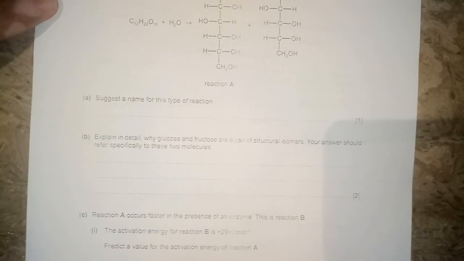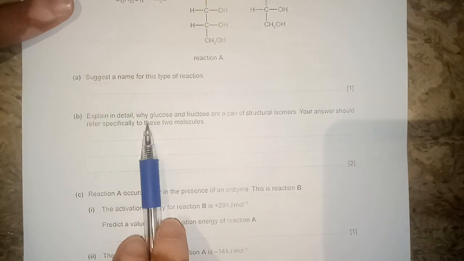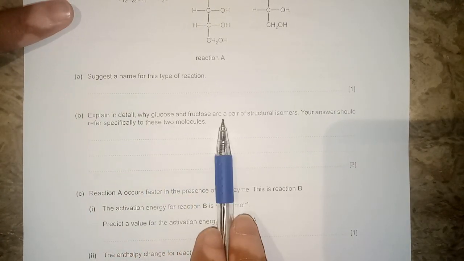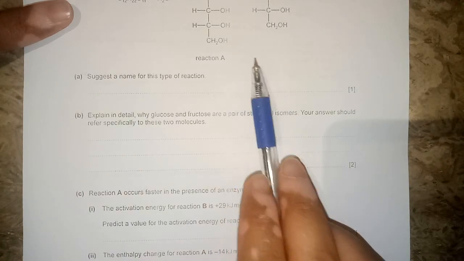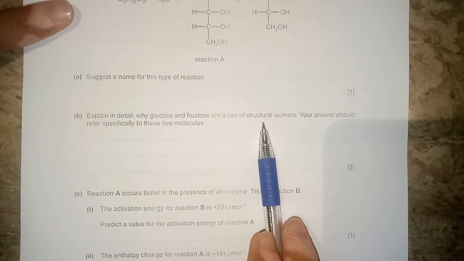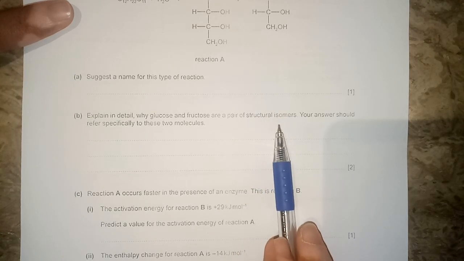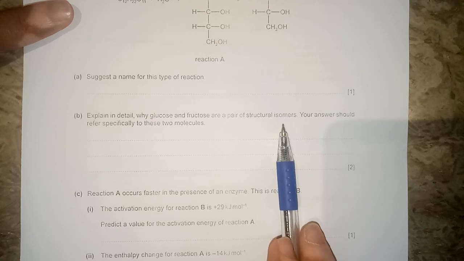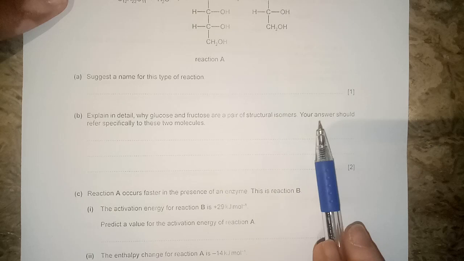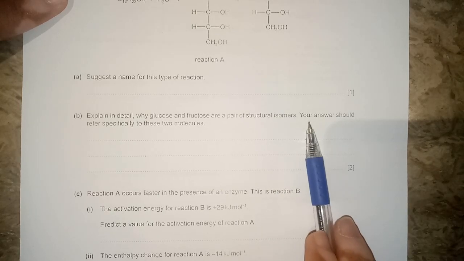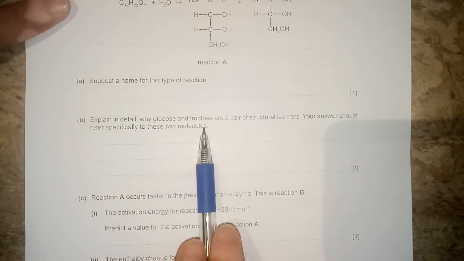Now in part B: explain in detail why glucose and fructose are a pair of structural isomers. As I already mentioned, from this part we can say that both fructose and glucose have the same molecular formula, but the arrangement of the atoms is different. And then the instruction was also there: your answer should refer specifically to these two molecules.